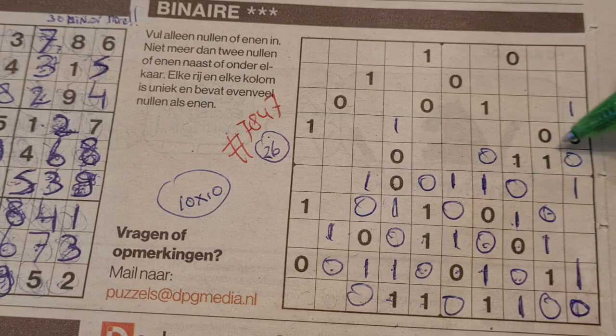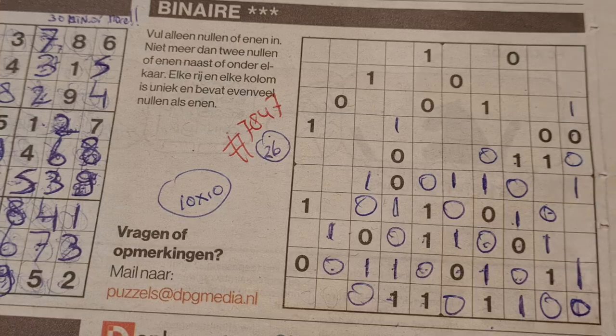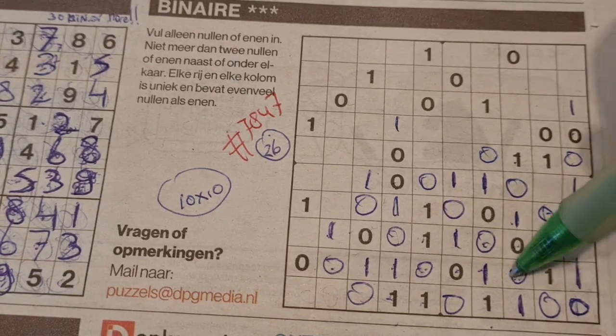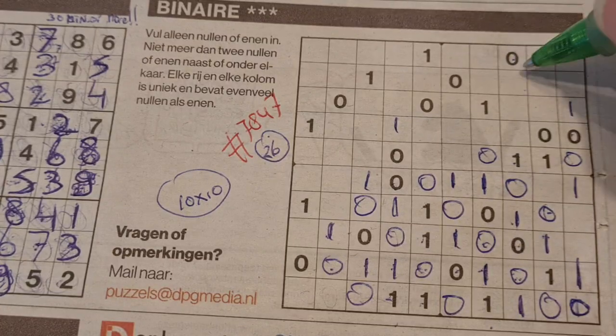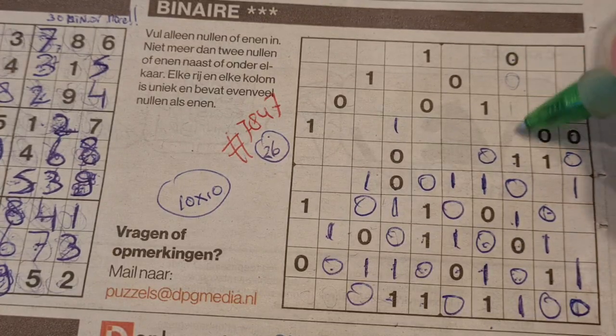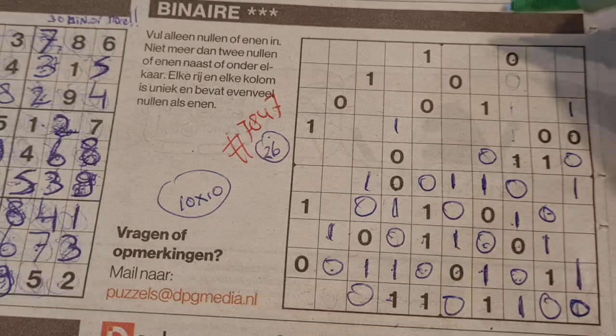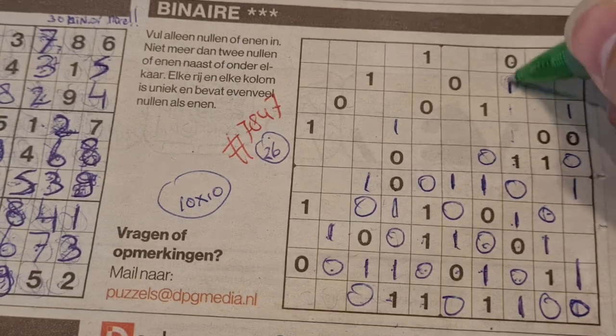Alright. Then, let me think. 1, 2, 3, 4 O's. If I place number 5 there, then we have 3 ones in a row in this column. Not allowed, one of the rules. So this can be no. This should be a 1.